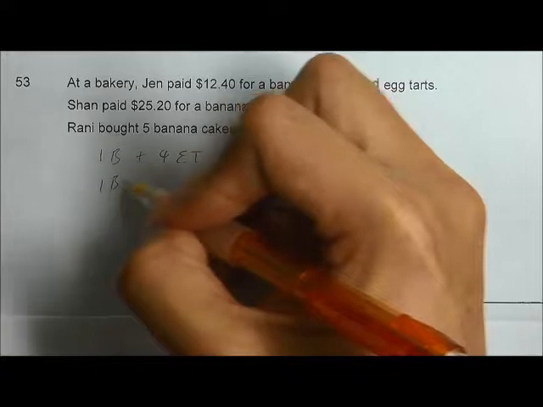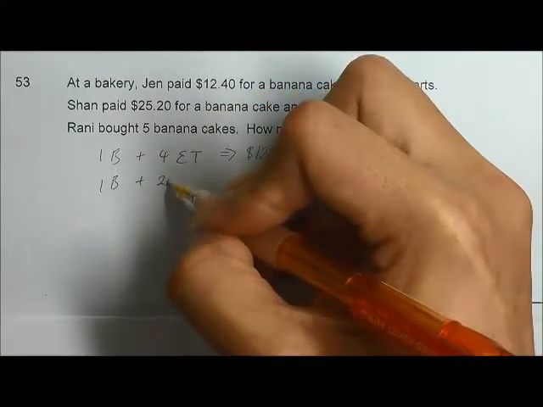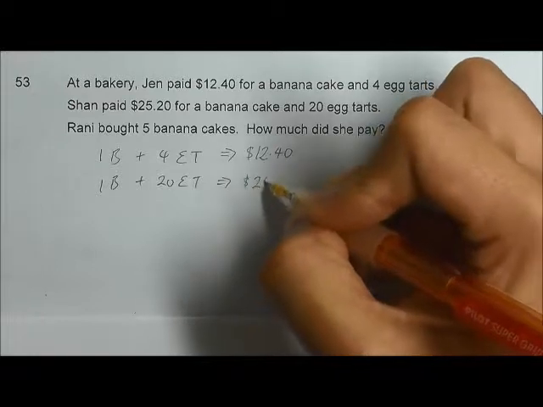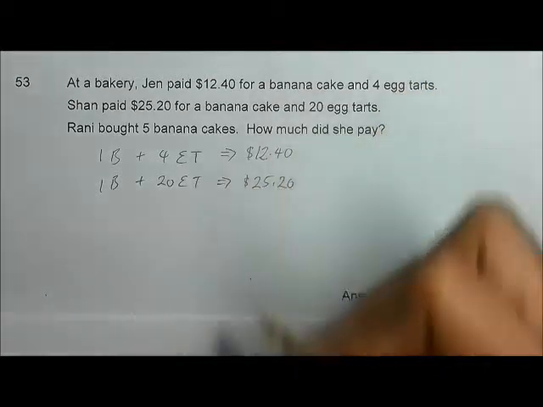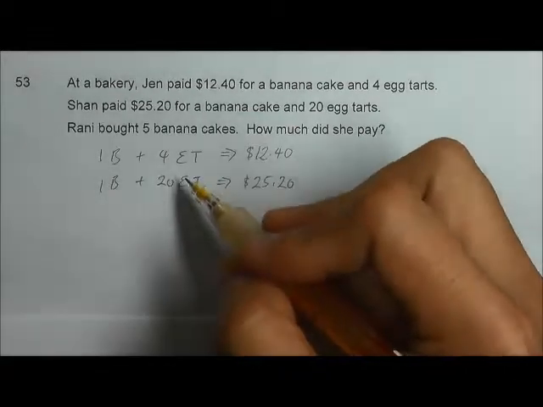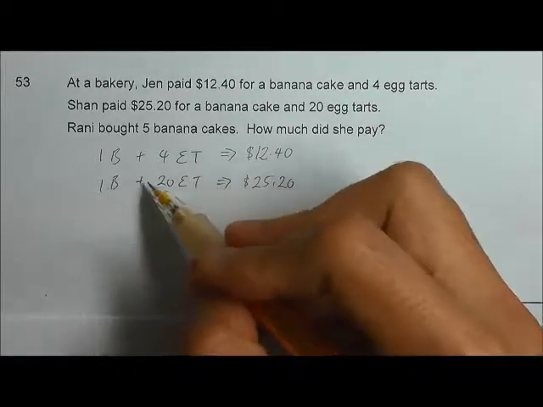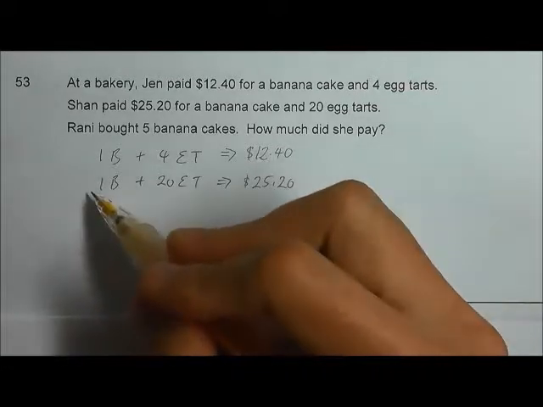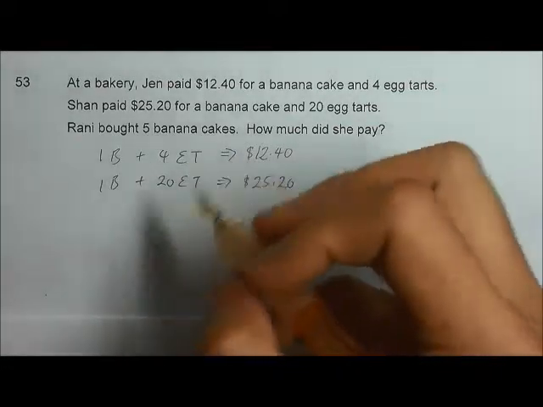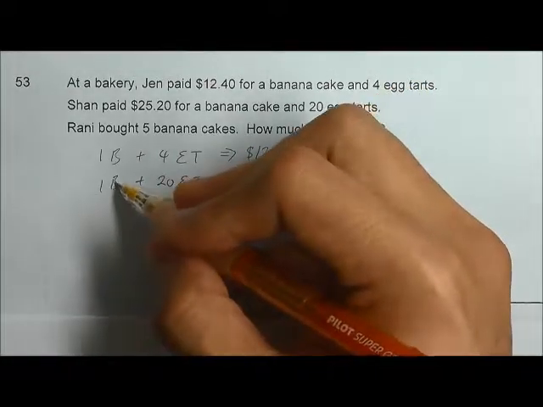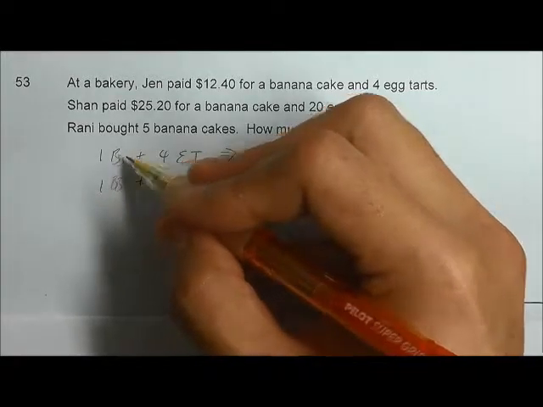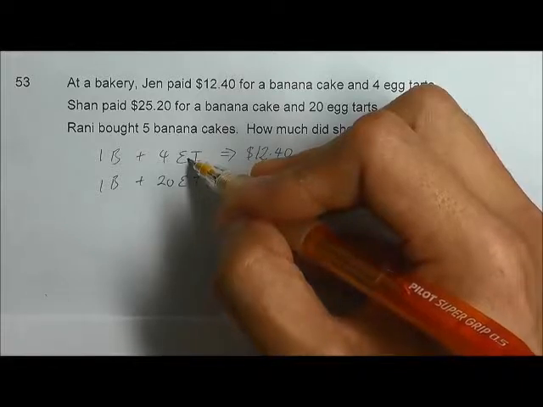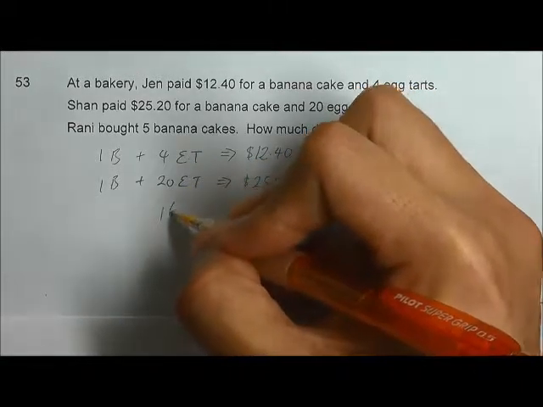So 1 banana cake plus 28 tarts is $25.20. So we can take the difference of this. Okay, if we take the second row minus the first row, 1 banana cake cancels out the other banana cake, and 28 tarts minus 4 egg tarts is 24 egg tarts.